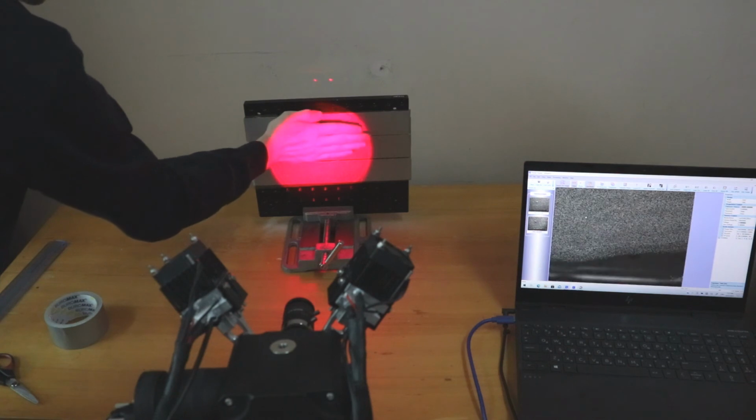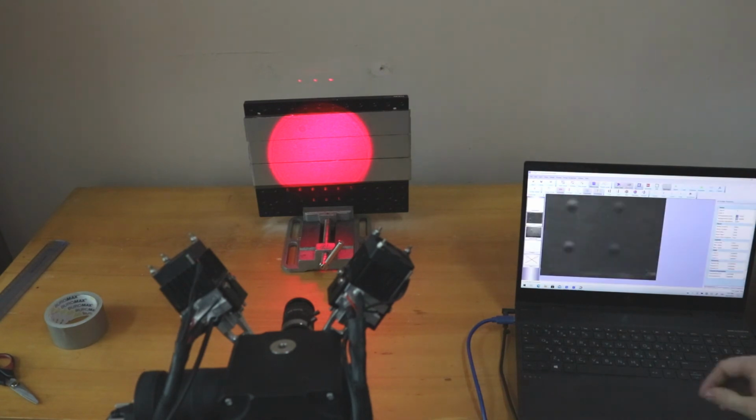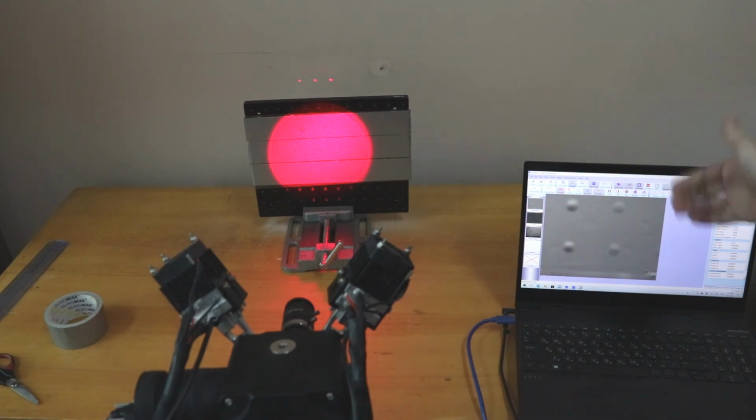Let's heat it a little more. Then save current state and process it in the Fringe Editor program. One can see a uniform deformation field and defective areas against its background.